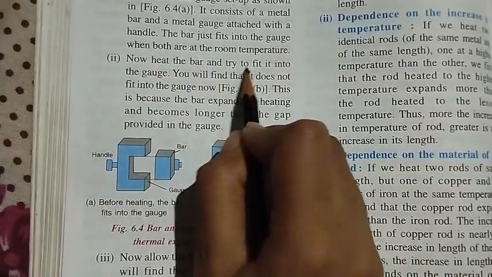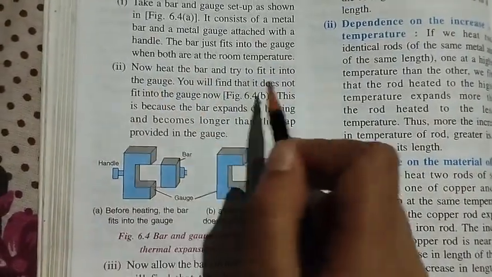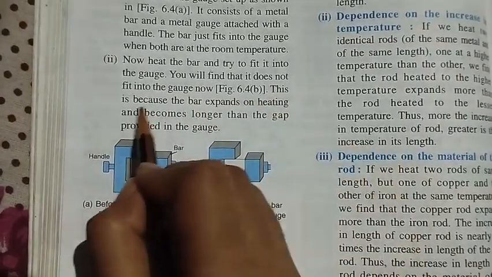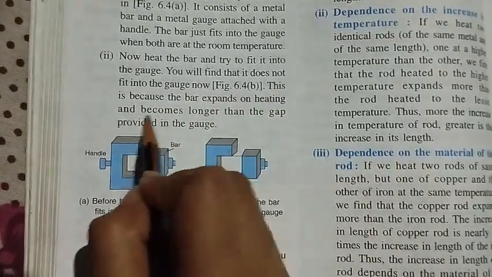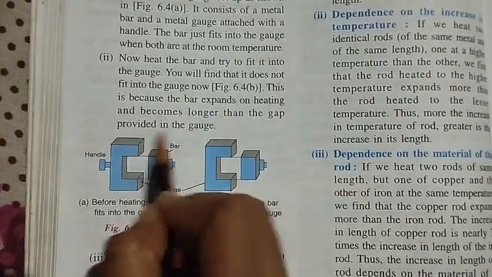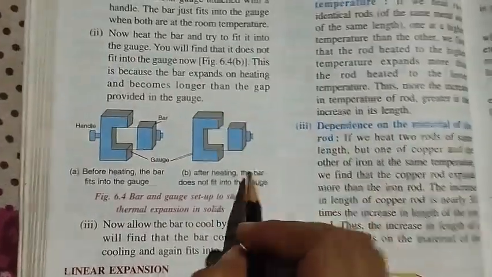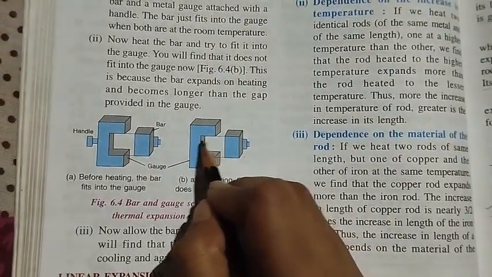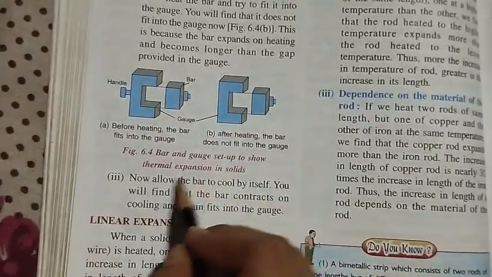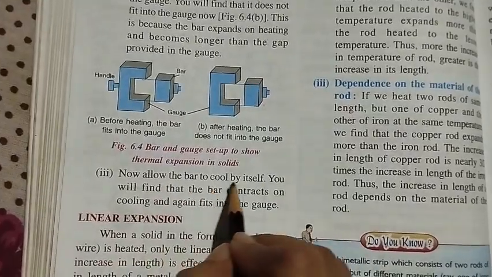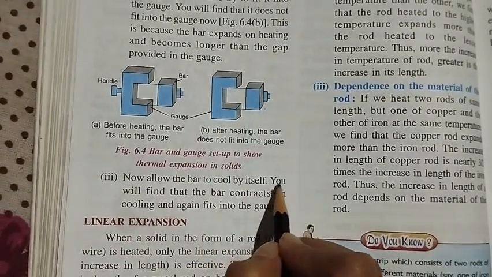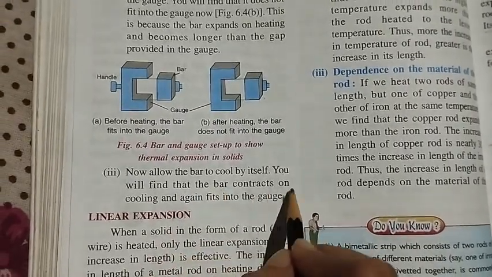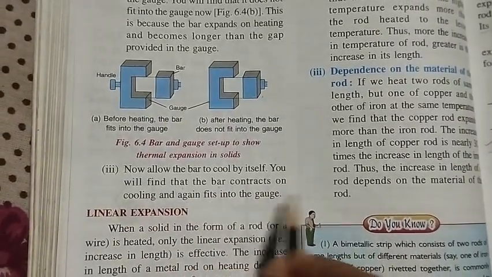Now heat the bar and try to fit it into the gauze. You will find that it does not fit into the gauze now. This is because the bar expands on heating and becomes longer than the gap provided in the gauze. It means after heating the bar, it is very difficult to fit it in the gauze. Now allow the bar to cool by itself. You will find that the bar contracts on cooling and again fits into the gauze.